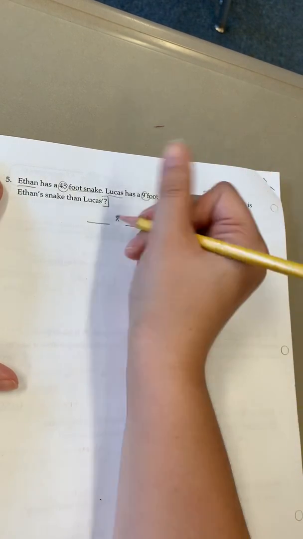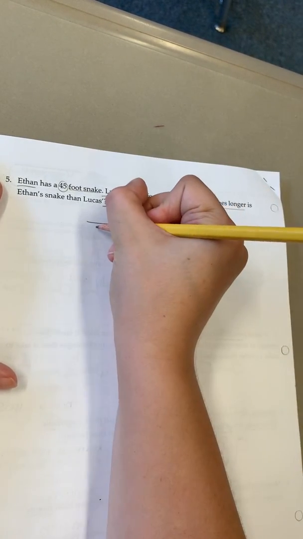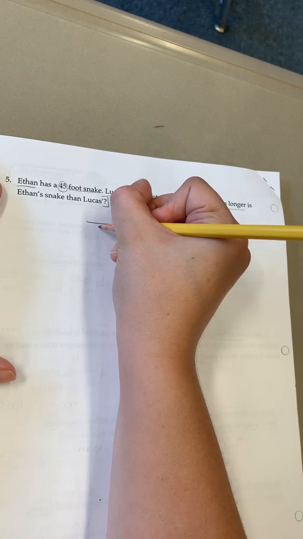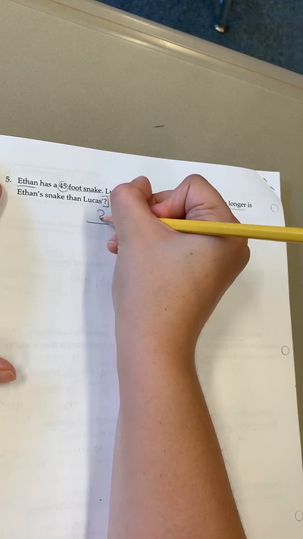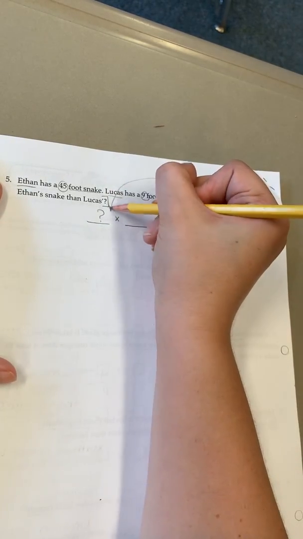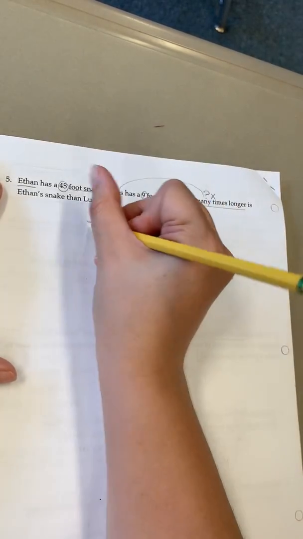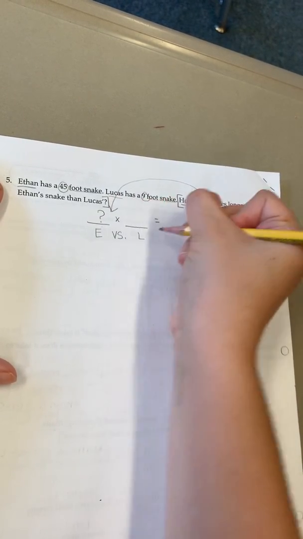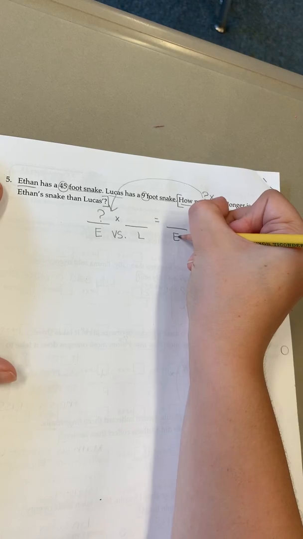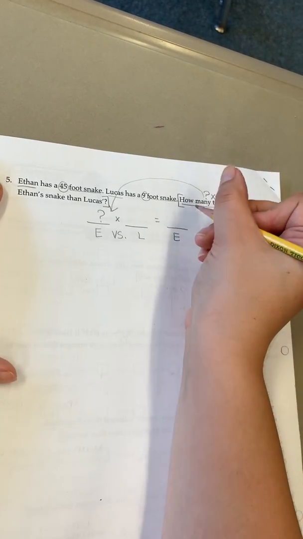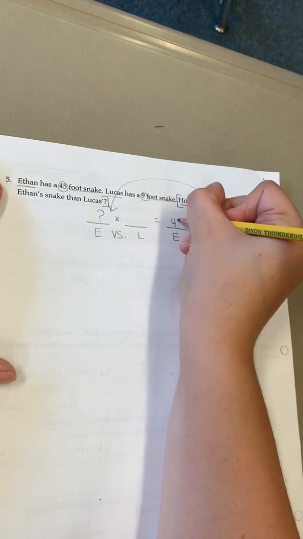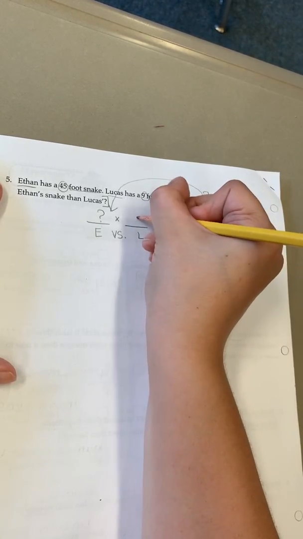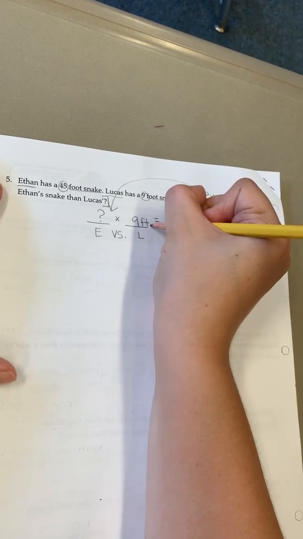We are comparing. We want to know how many times goes first, how many times longer is Ethan's snake versus Lucas's snake, and we know that Ethan's snake was 45 foot. And we know that Lucas's snake was 9 foot.